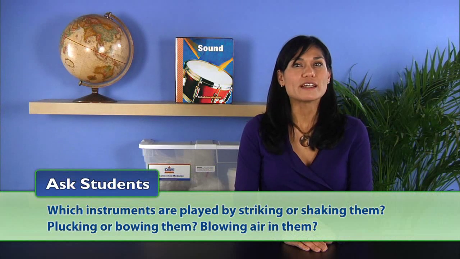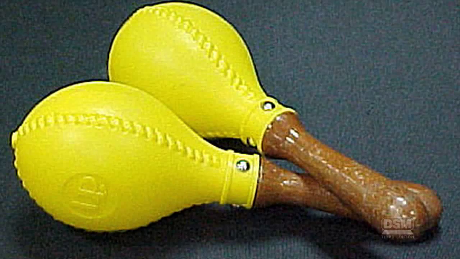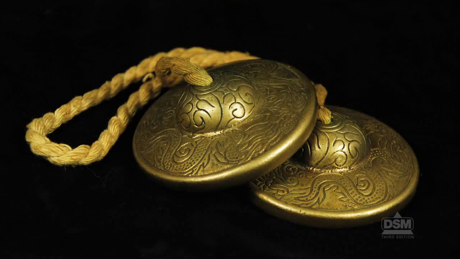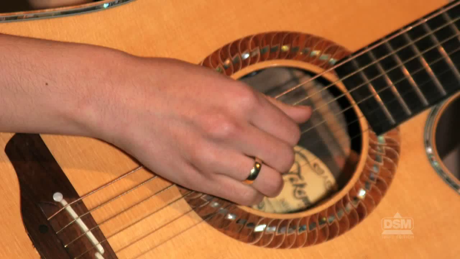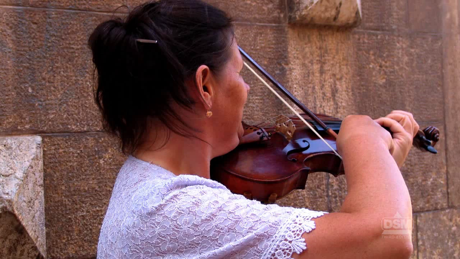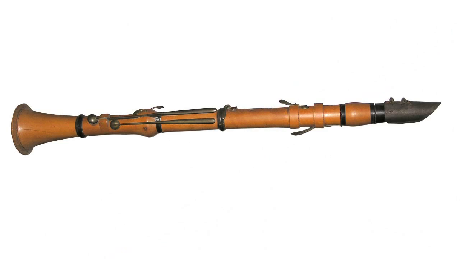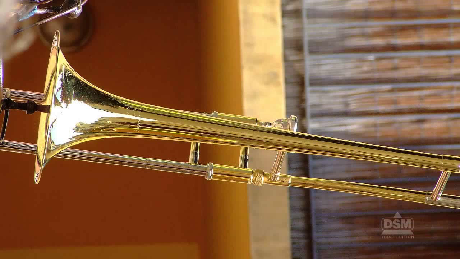Ask students, which instruments are played by striking or shaking them, plucking or bowing them, blowing air in them? Help students figure out that the drum, maraca, xylophone, and the cymbals are percussive instruments. The cello, guitar, and fiddle are string instruments, and the piccolo, clarinet, flute, trumpet, and trombone are wind instruments.